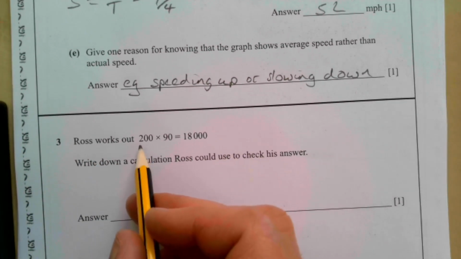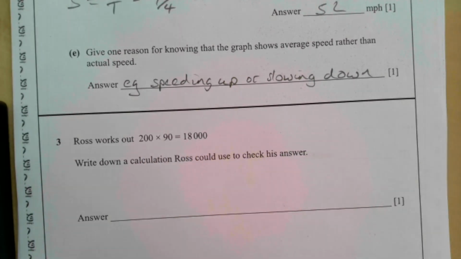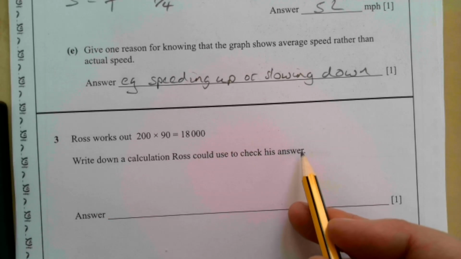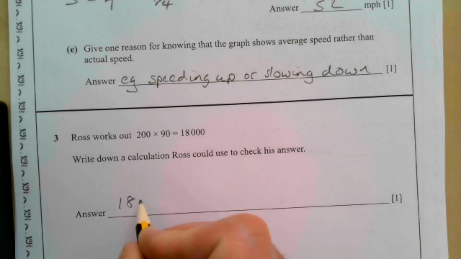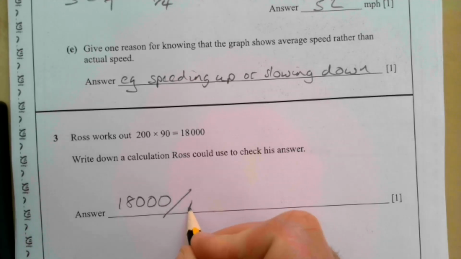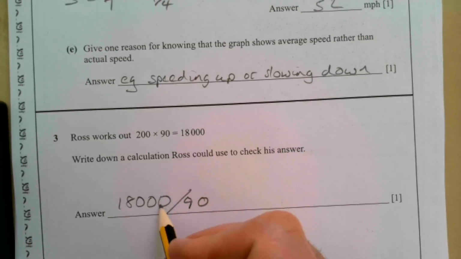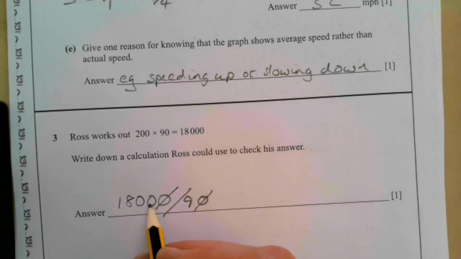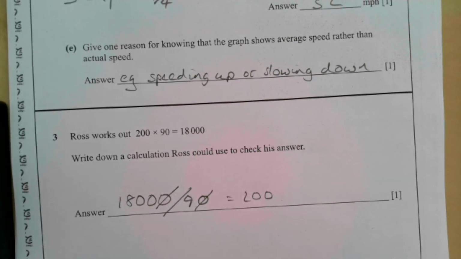Ross works out that 200 times 90 is equal to 18,000. Write down a calculation Ross could use to check his answer. Well, he could just do either of the two the other way around. So for example, he could do 18,000 divided by 90, and we could cancel out that. Then 1800 divided by 9, and that then would give us 200, for example. That might work.